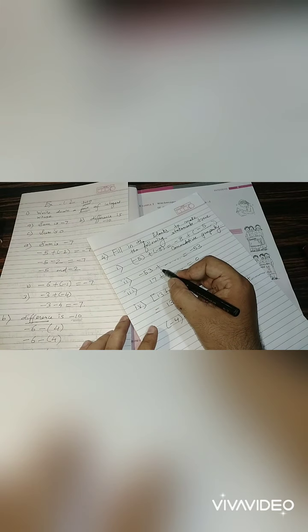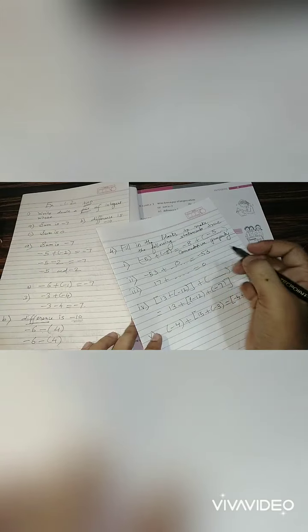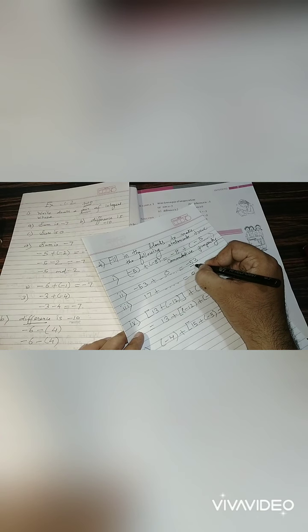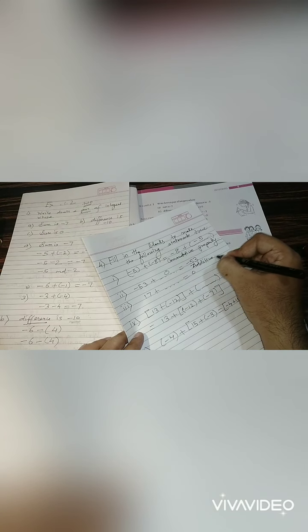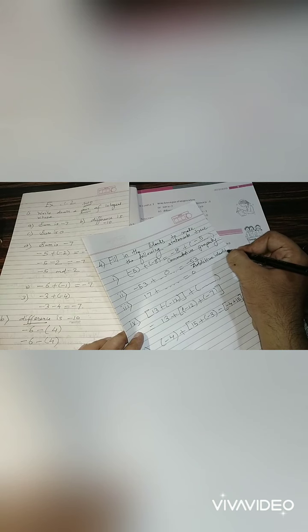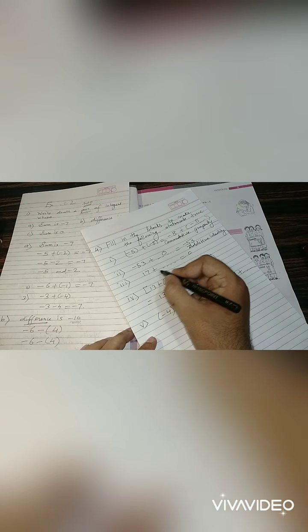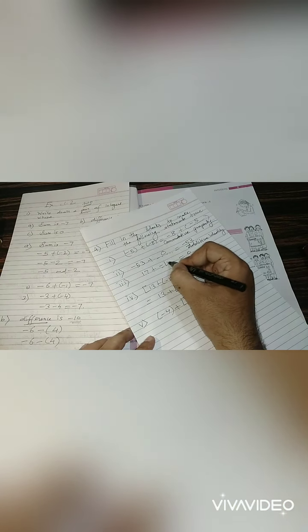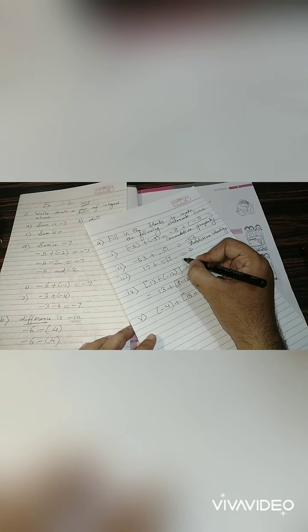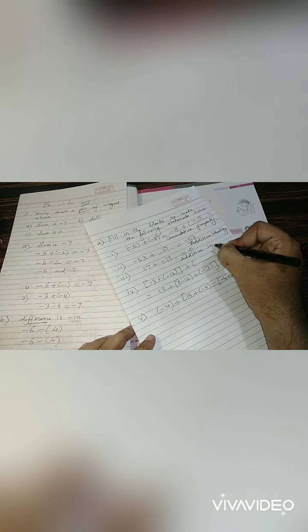So here -53 plus dash is equal to -53. Which number will come? 0 will come. So we can write here additive identity or zero identity. Third one, 17 plus dash is equal to 0. So here if we write -17, this will become 0. So here we will write additive inverse.